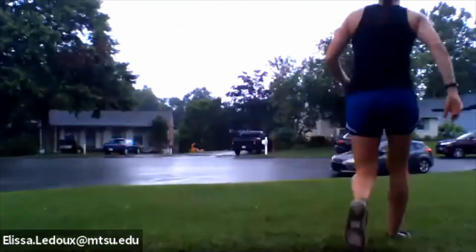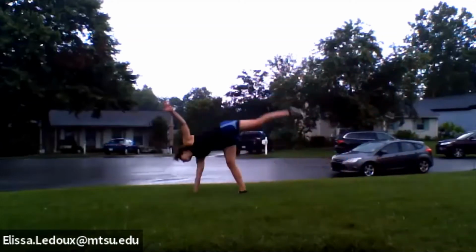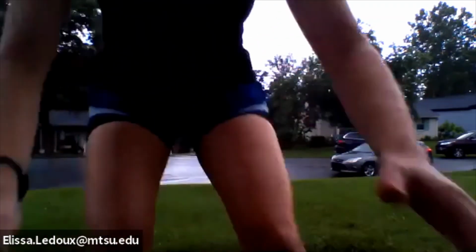Okay, so we're here in the front yard and I'm going to demonstrate an object flipping around an axis. Then we'll calculate its moment of inertia using two different methods. We'll have to be quick about this because it's raining, but pay attention. Okay, so that was an object spinning around an axis.